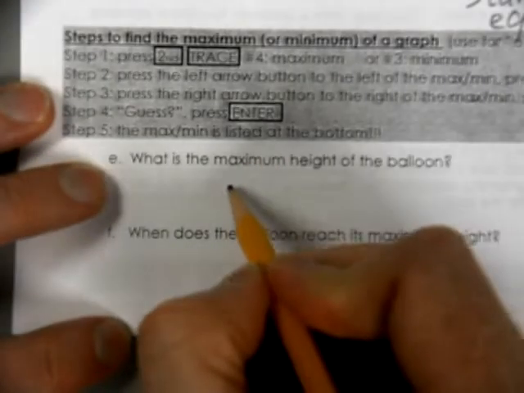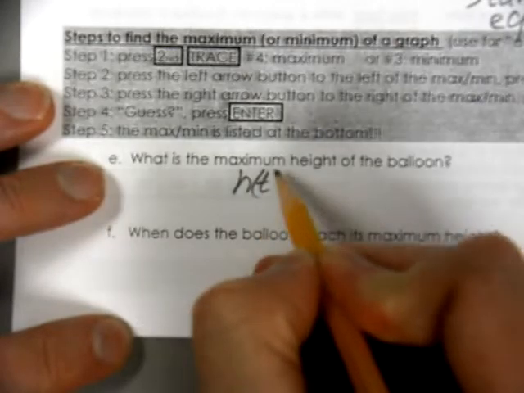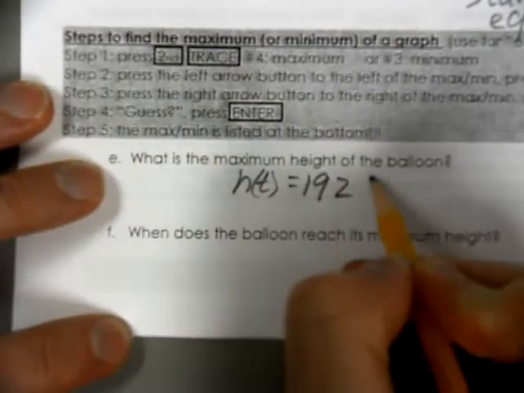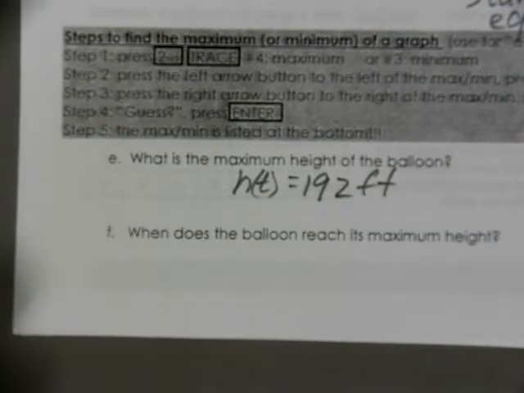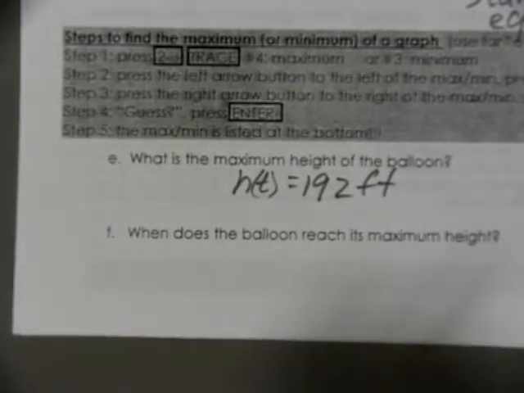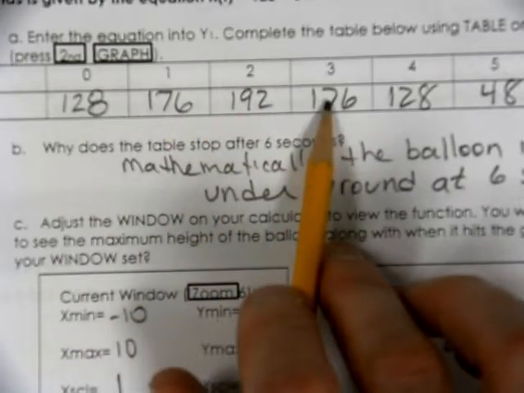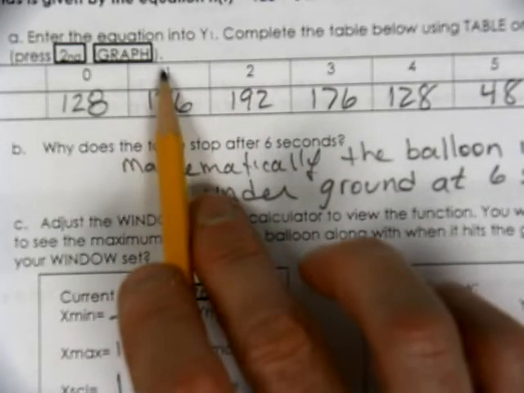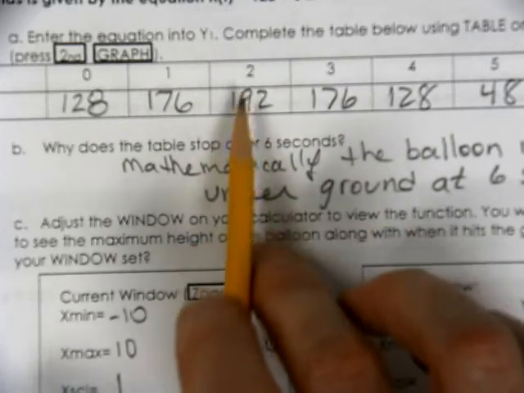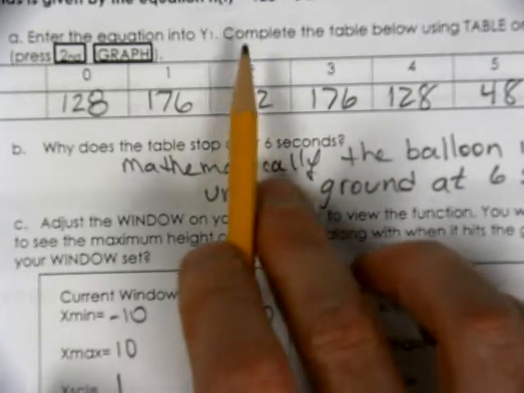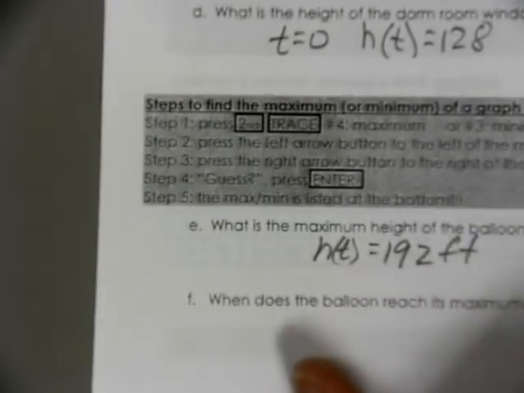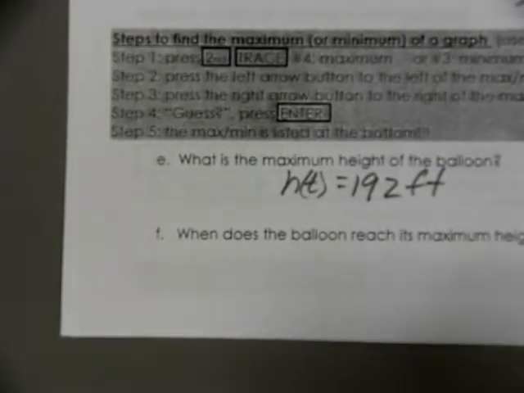So what is the maximum height? H of t equals 192, and those are in feet. You could see that in the table too, that it hit a maximum. Sometimes it's difficult to tell by looking at a table if the maximum occurred on a perfect second. But looking at the table, you can see that we have numbers that are being repeated. And that means that the vertex had to be in between 1 second and 2 seconds, or exactly in between, which would be exactly 2. If you plug in 2, you get the answer of 192.